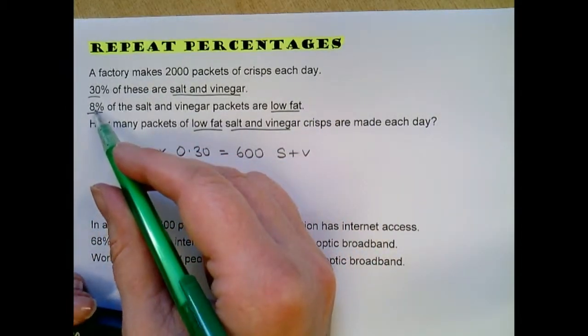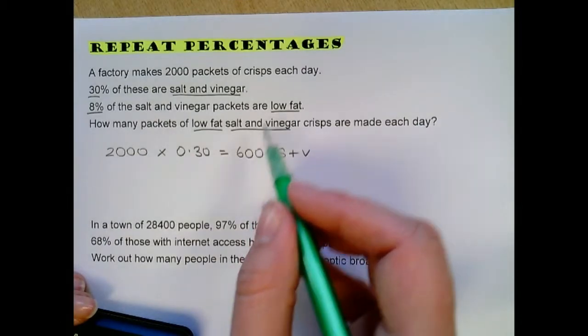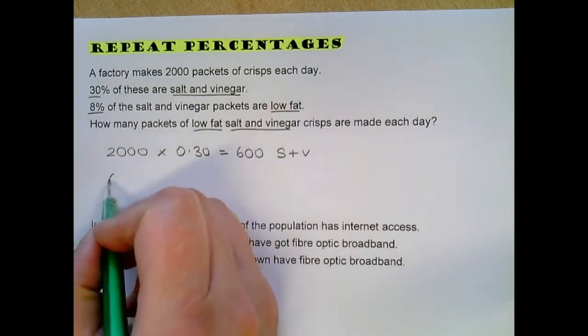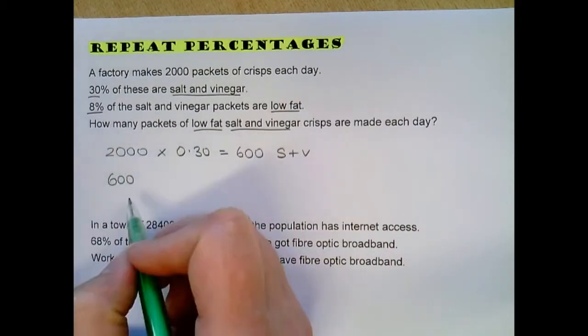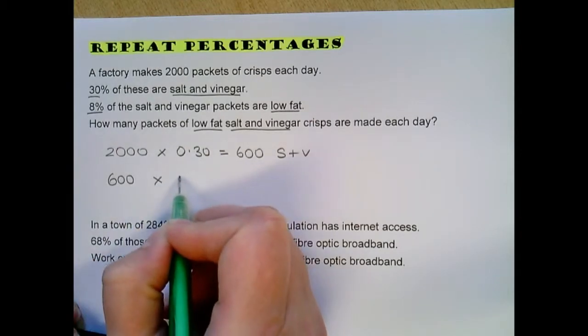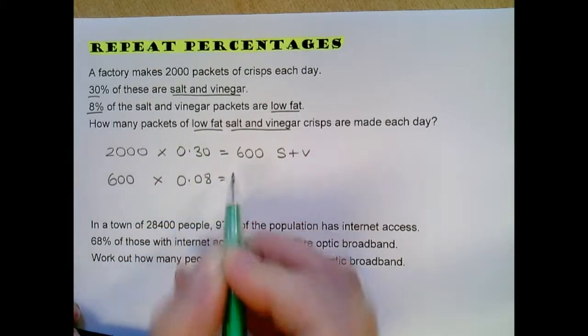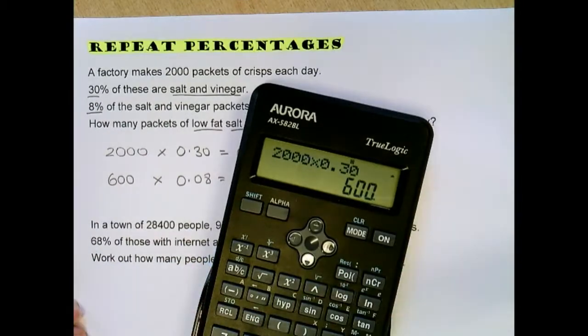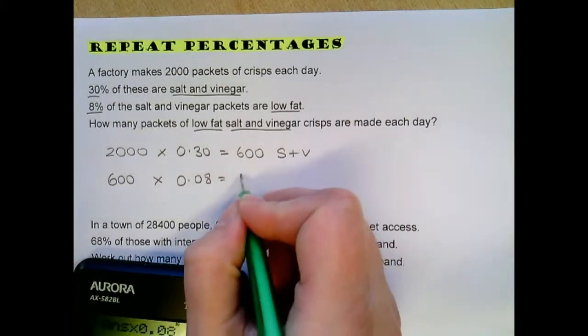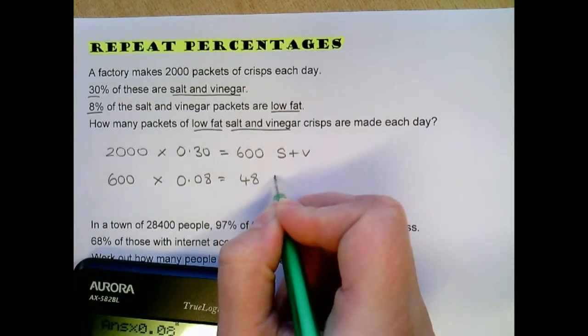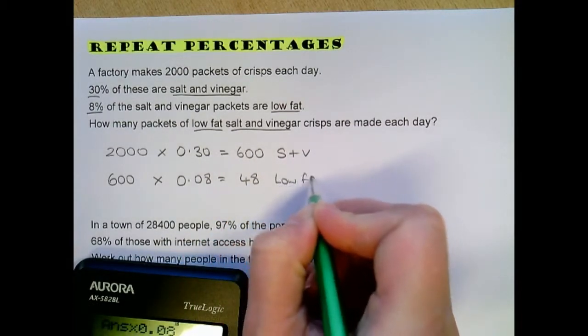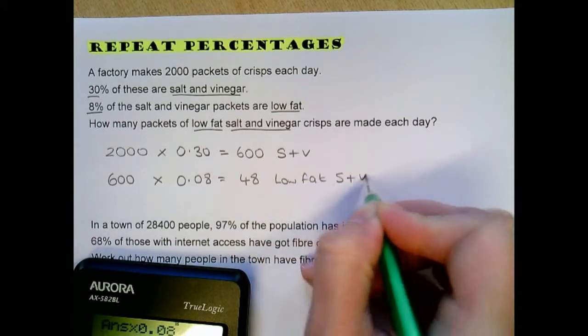And then it says 8% of these salt and vinegar are low fat. So you would then need to take your 600 and find 8% of that. And 8% as a decimal is 0.08. So keep the 600 in your calculator, times by 0.08, and that will find you 8% of that. So that works out as 48 are low fat and salt and vinegar.